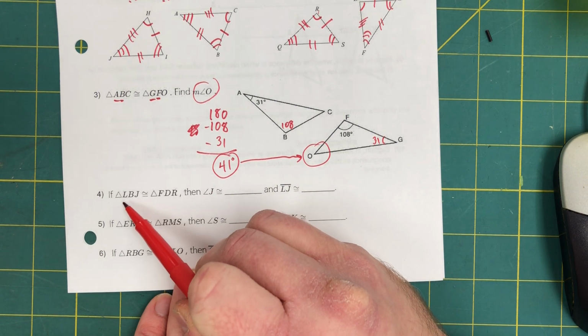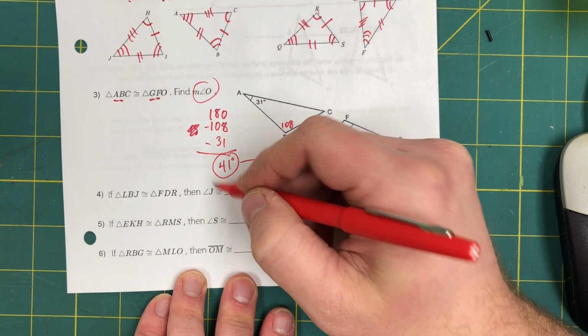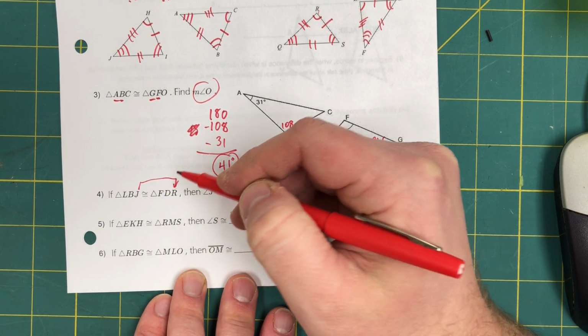So let's see. No, it says J here. So J is the same as R.